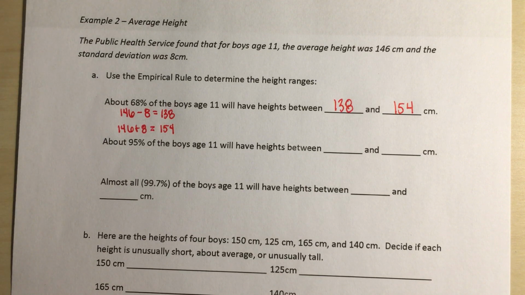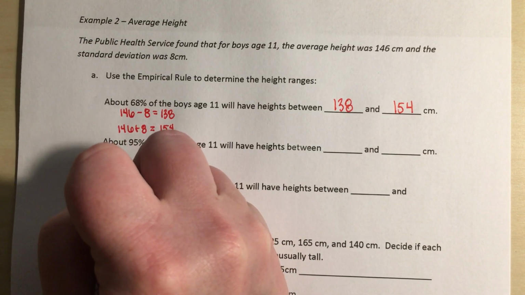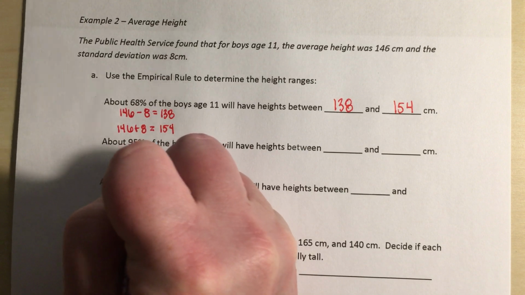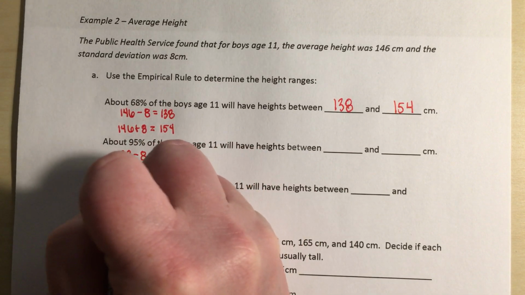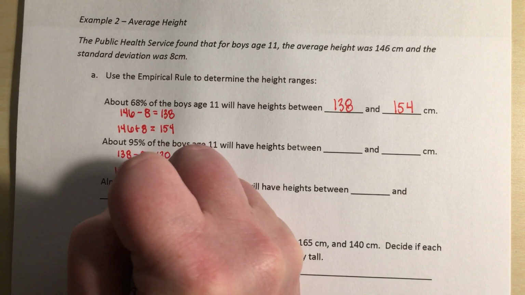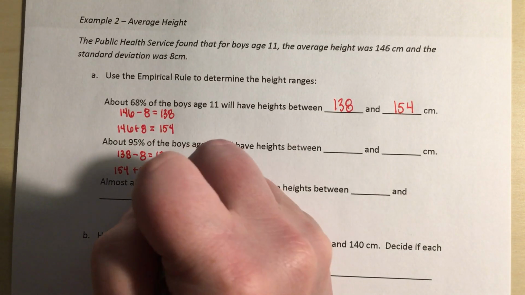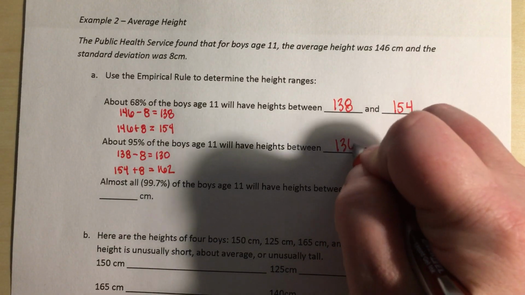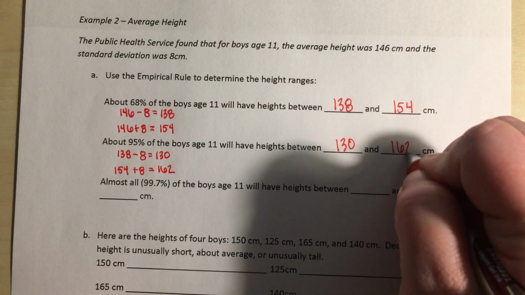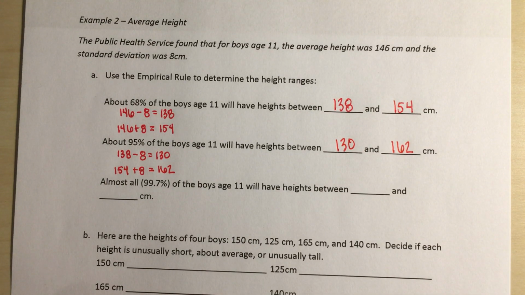Now, again, we have a couple of different ways of calculating these. Easiest thing I think to do, again, is just to use our values from the previous line. So we're going to take 138 minus 8 to give us 130. And we're going to take 154 plus 8 to give us 162. So 95% are going to be between 130 and 162 centimeters.